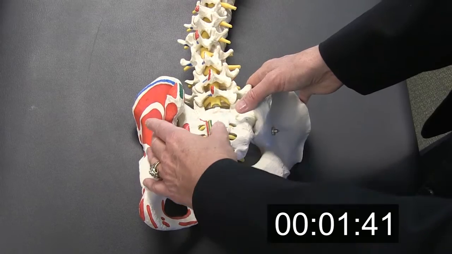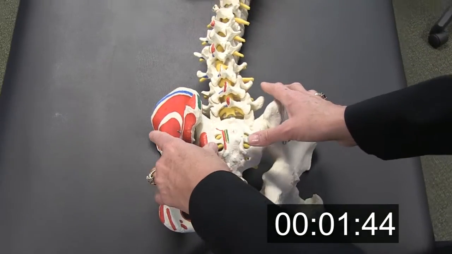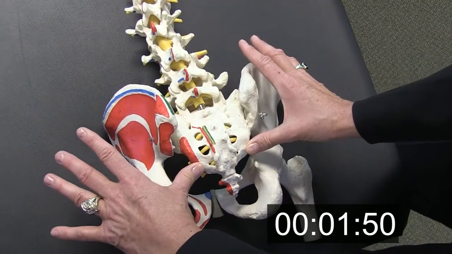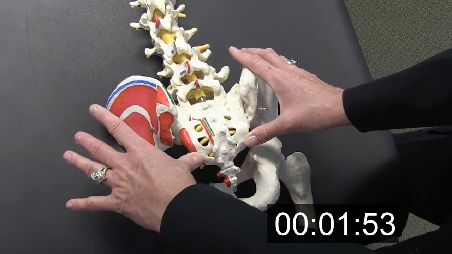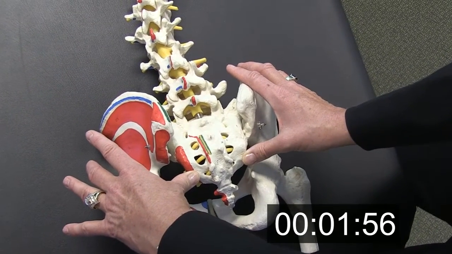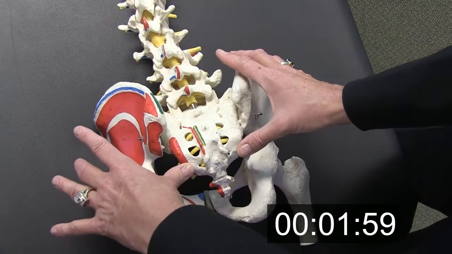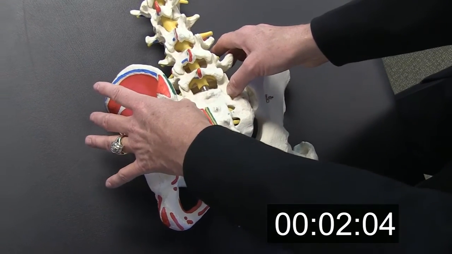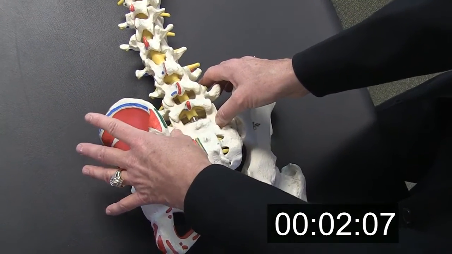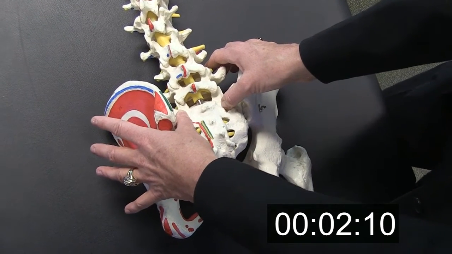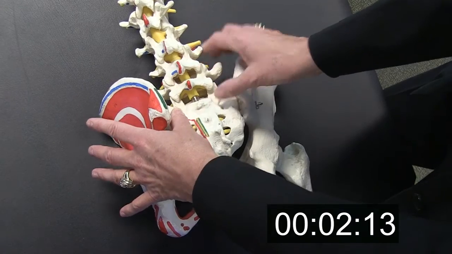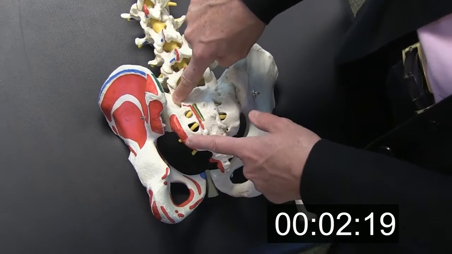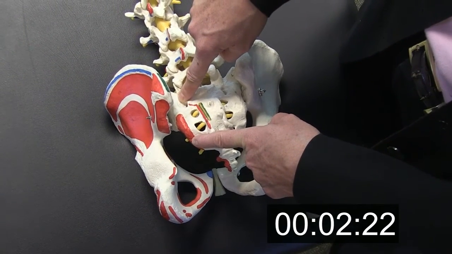Palpate also the spinous processes of the sacrum in the midline. If you come down below the 3rd spinous process and a little bit inferior, you could find these inferolateral angles of the sacrum, the ILAs. Inferolateral angles are supposed to be symmetrical. If they are asymmetrical and one side is prominent, we consider that the problem side. Likewise, with the sacral sulcus, they should be symmetrical. If one side is prominent, we would consider that the problem side.